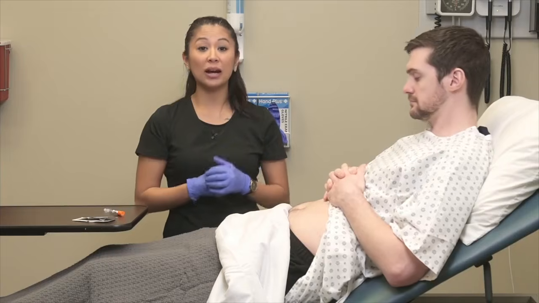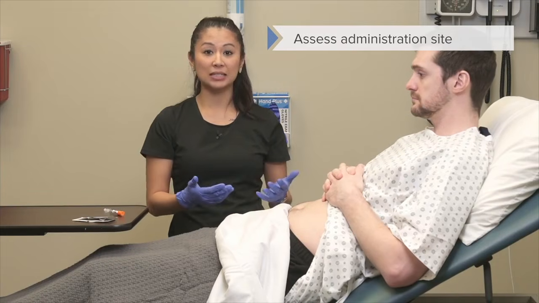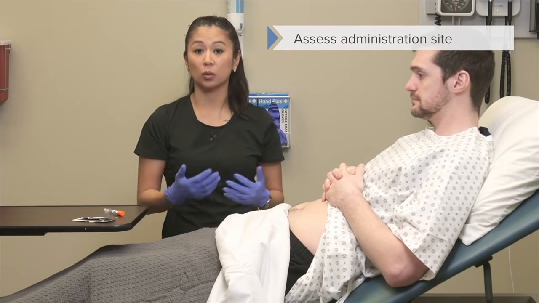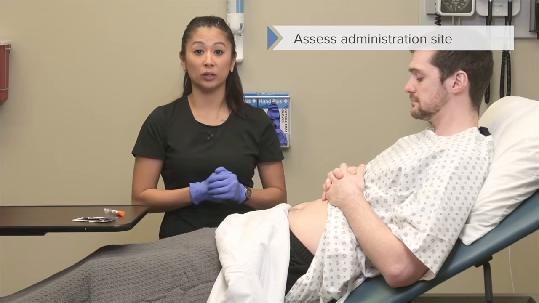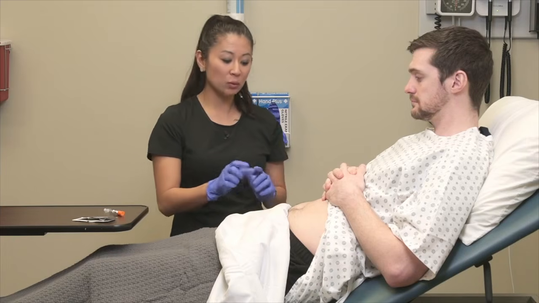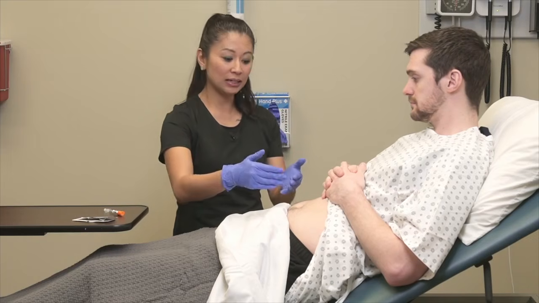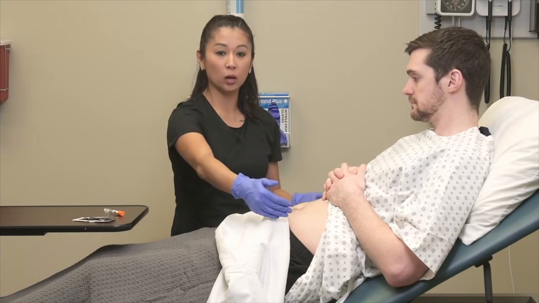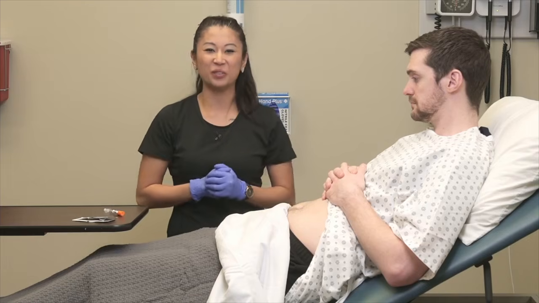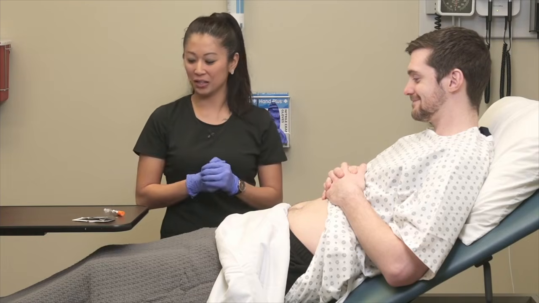So before I give the injection, I want to assess the site, make sure there's no wounds or scars on the place that I'm going to inject. Typically we want to go at least about an inch out from the belly button, and anywhere here on the abdomen we can go all the way to the love handles, if you will, on the side of the stomach.